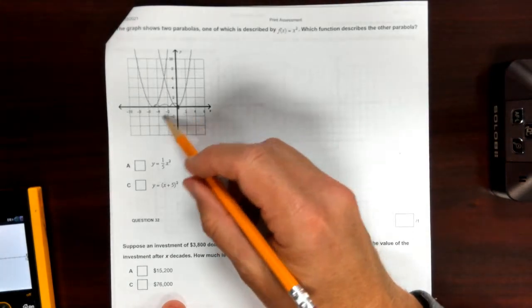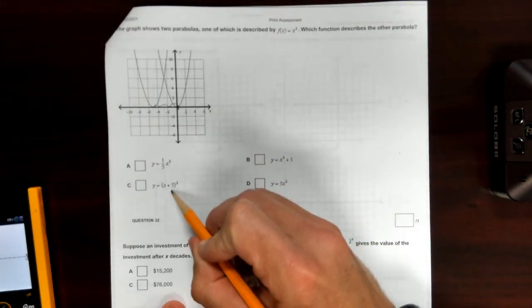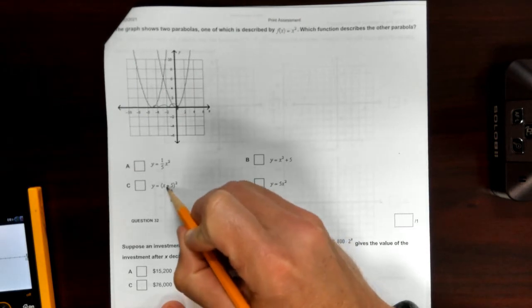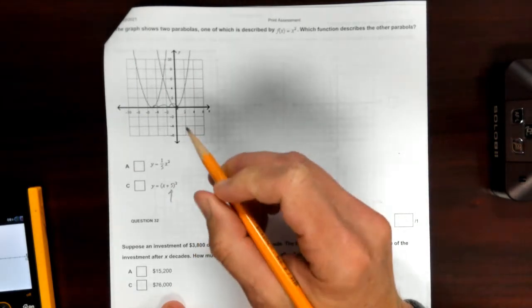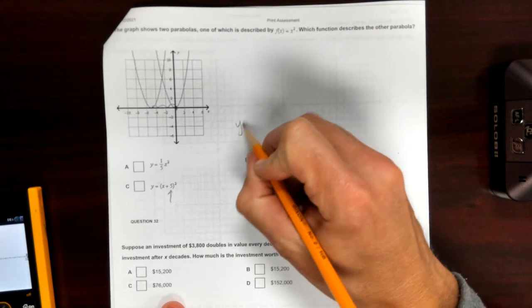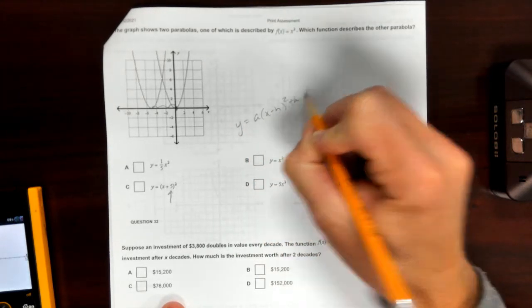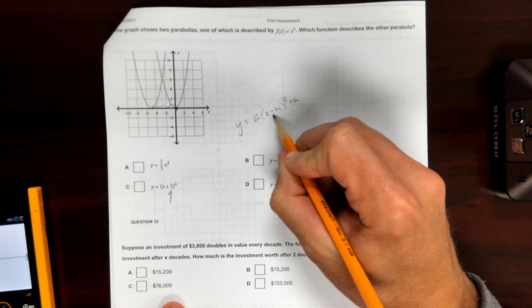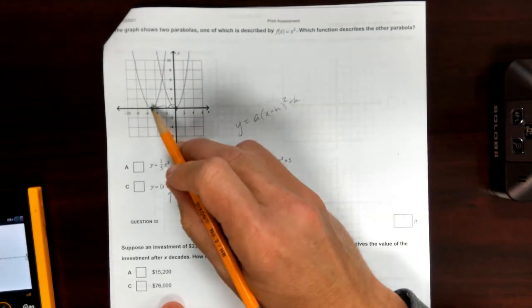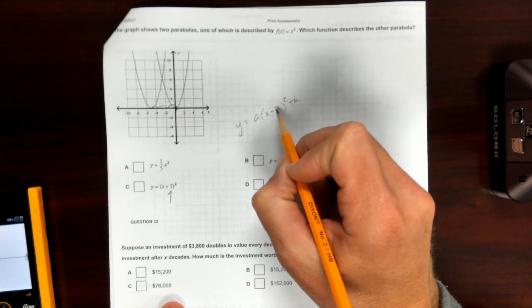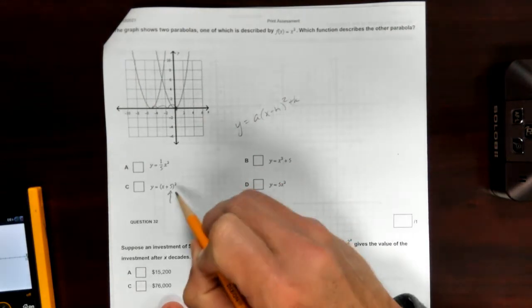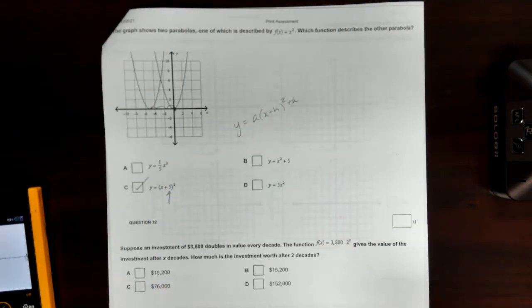I'm moving right or left, that's going to be inside the parentheses. But now, why is it a positive 5? Because in your vertex form, you have y equals a times x minus h squared plus k. So it's already a negative. So if I move over left, I'm plugging in a negative, and I get a minus negative, which changes it to a positive. So C is your correct answer.